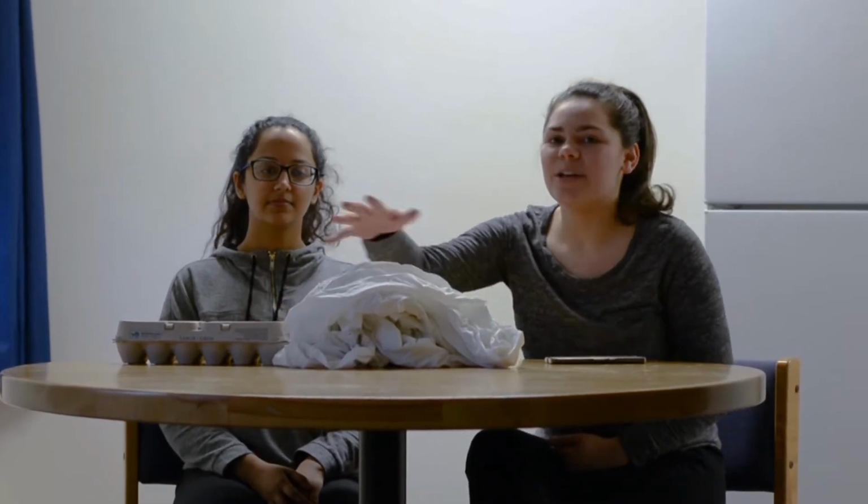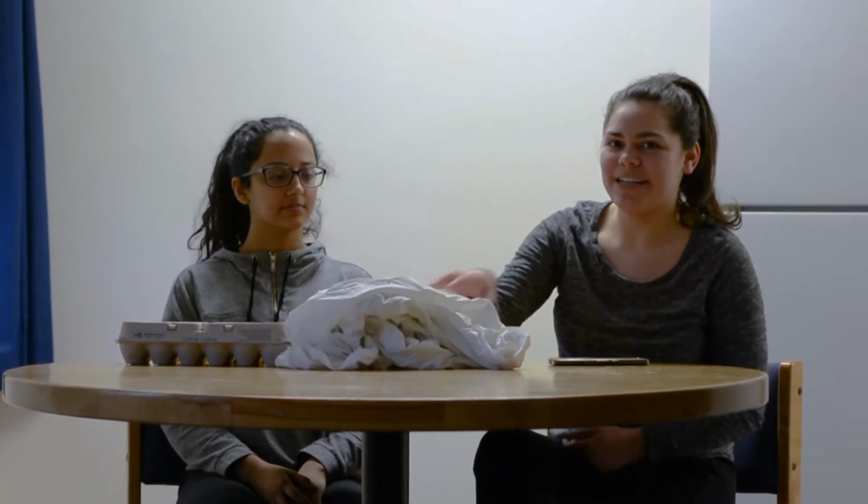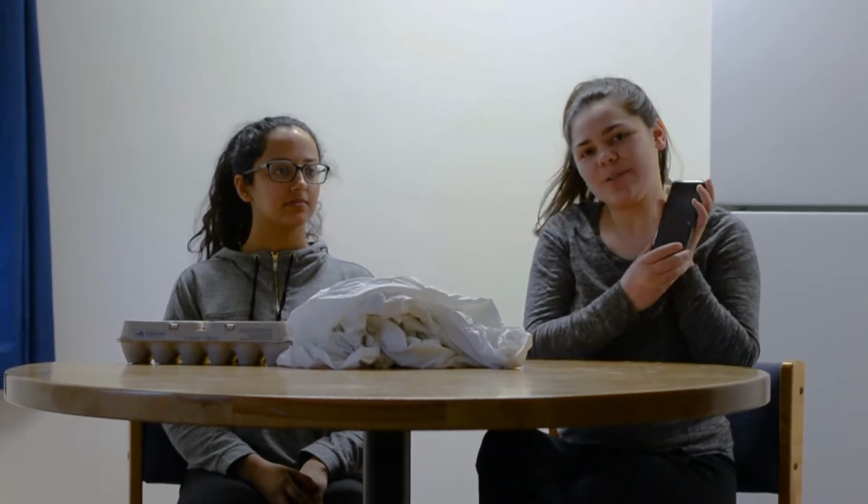Let's test it out. For this experiment, the materials you will need are some eggs, your standard blanket or bed sheet, and a camera phone which can capture slow motion film. Also, we will be using a solid structure, in this case a tree trunk. And don't forget to bring your scientific enthusiasm.